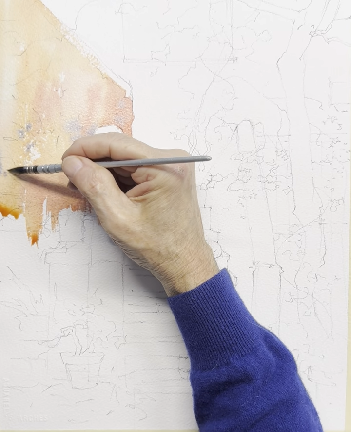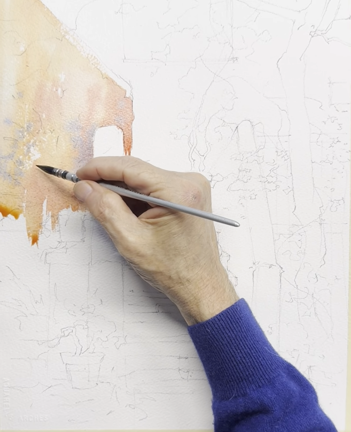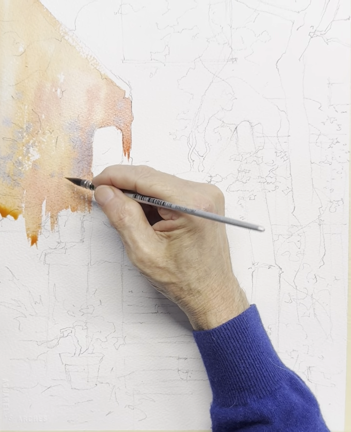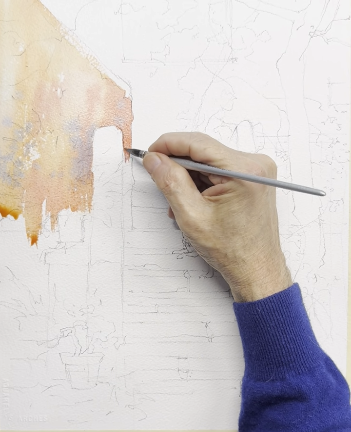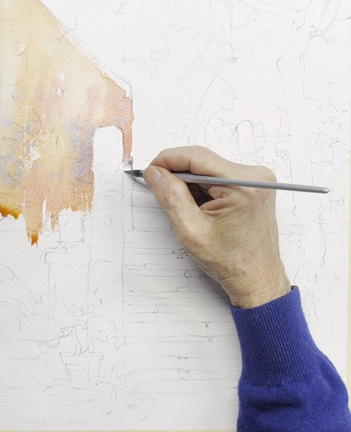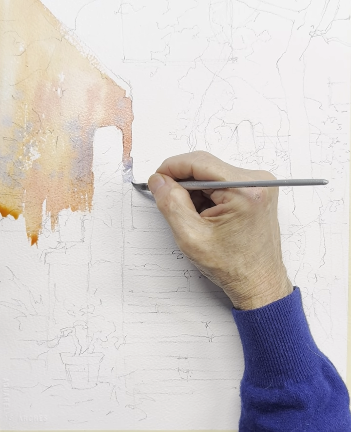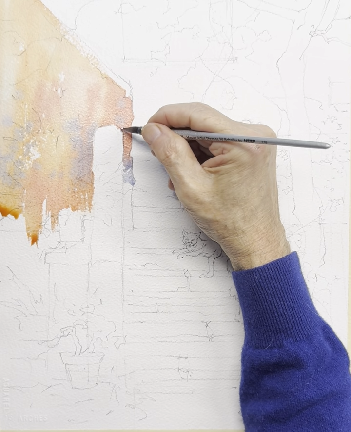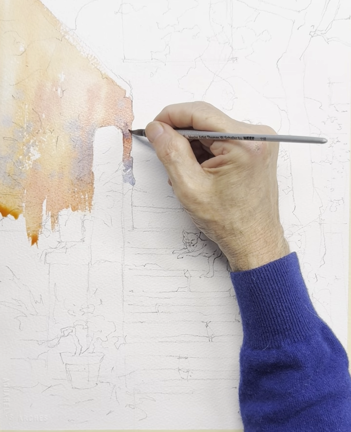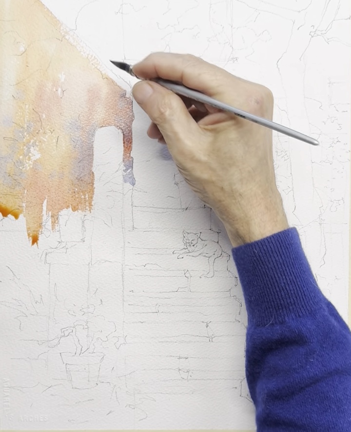I get asked a lot if I paint on wet paper or dry paper. I'll confess I'm a little confused by that question. I think a lot of people have been taught somehow to wet your entire paper and then paint on it. That is a way to paint. Nothing wrong with it.